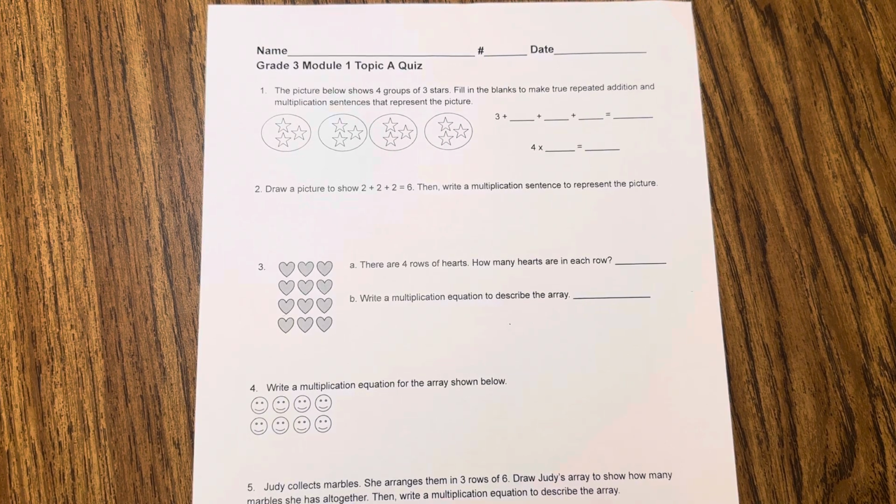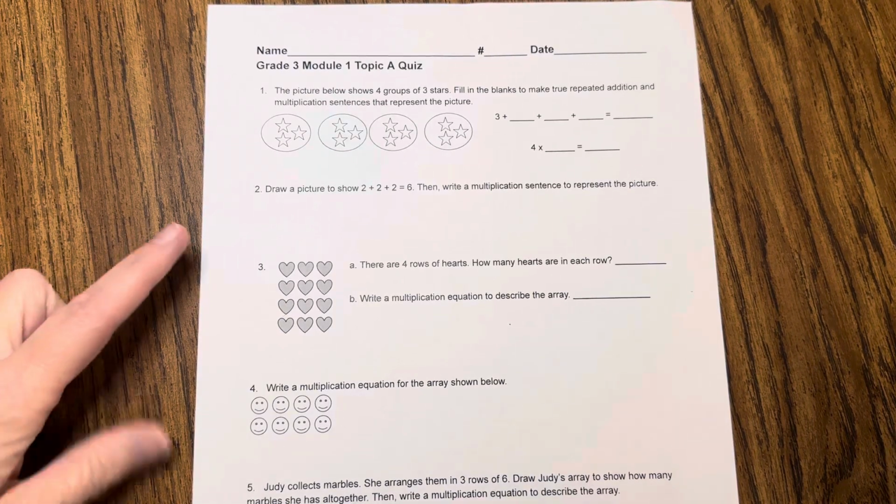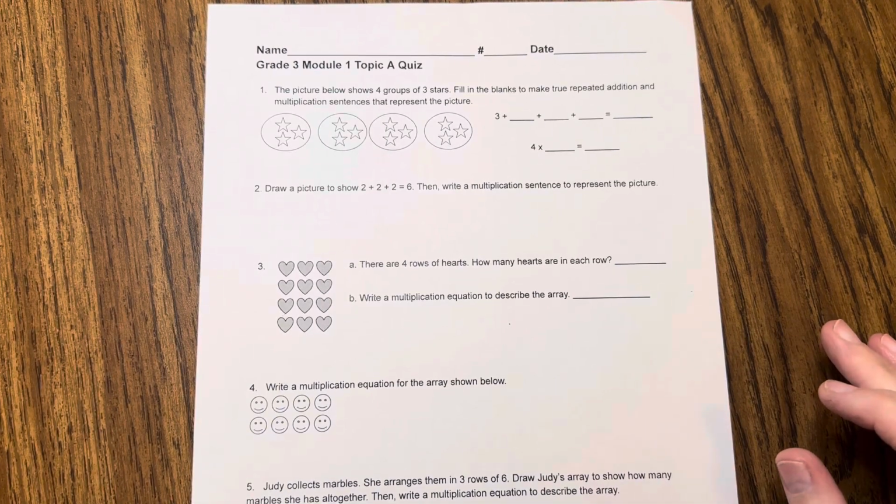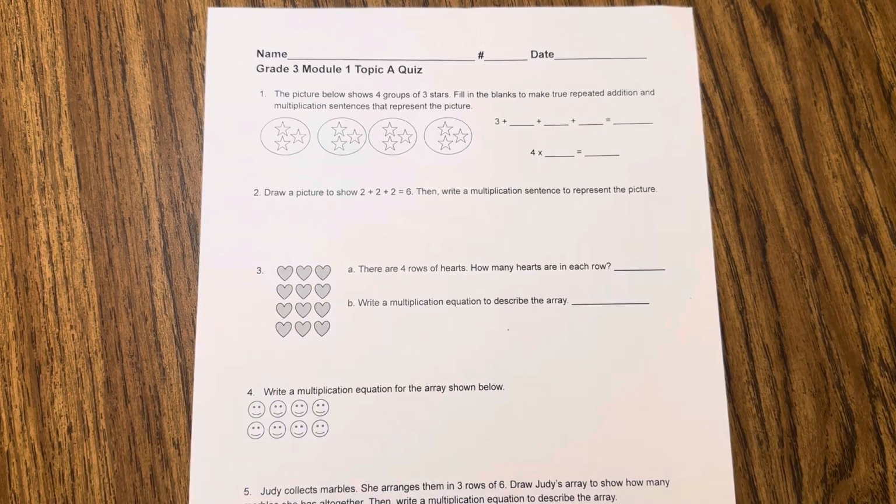I say that because we're fixing to learn the commutative property in which those can be reversed, and a lot of the reason that students did not do as well on this is because they either didn't draw the picture when it says draw the picture, or they reversed the multiplication equation. So instead of it being 4 times 3, they might have written 3 times 4. And on this topic, it was very specific that you had to have the number of groups times the size of the groups. And that is the language that we used while we were learning this topic.